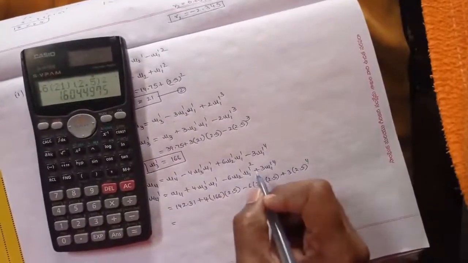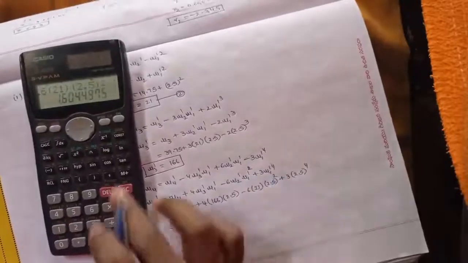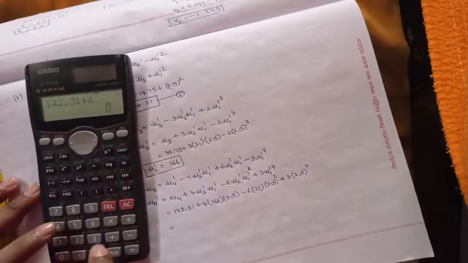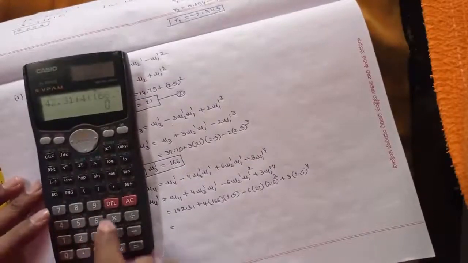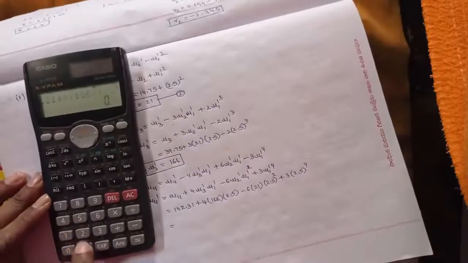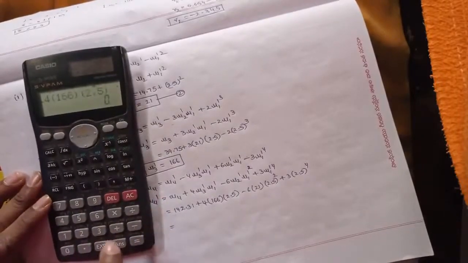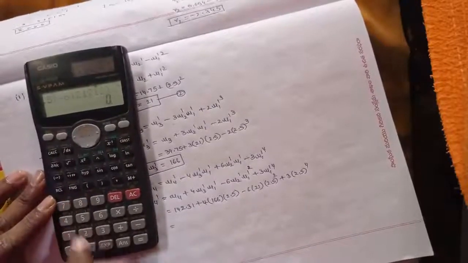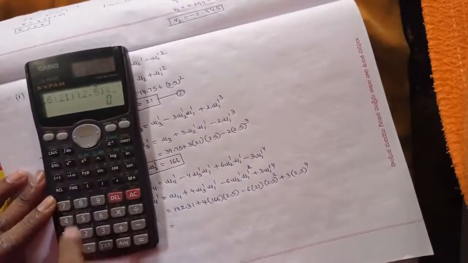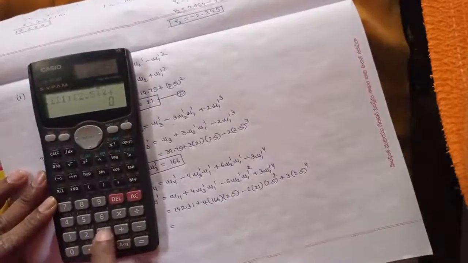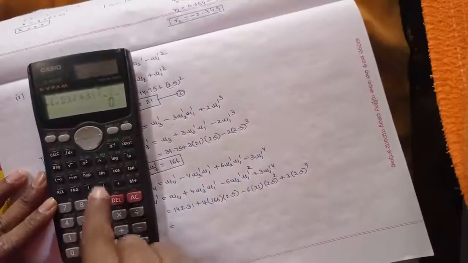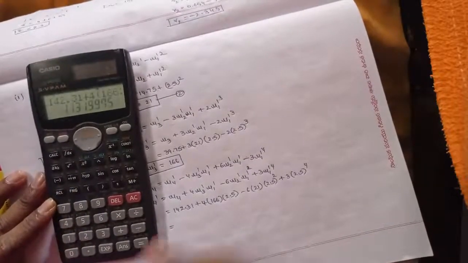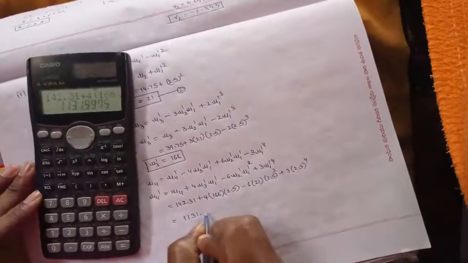So we have made a small mistake in the formula. It should be square here. So 2.5 square. So let us calculate it again. 142.31 plus 4 of 166 into 2.5, minus 6 of 21 into 2.5 squared, we had missed the square before, plus 3 of 2.5 power 4, which results in 1131.99.